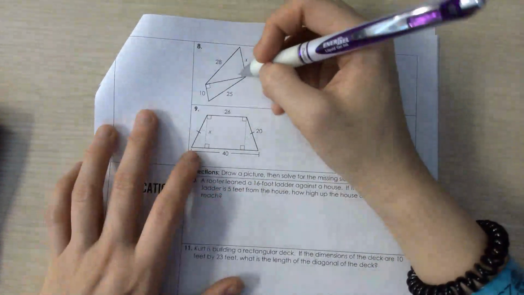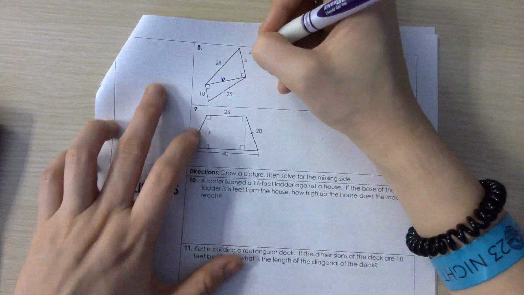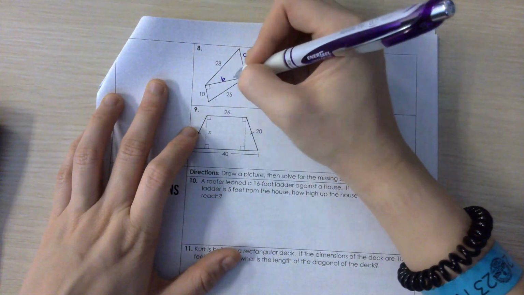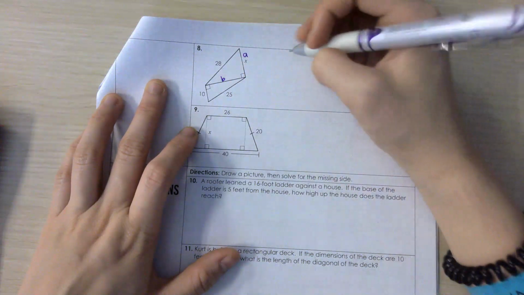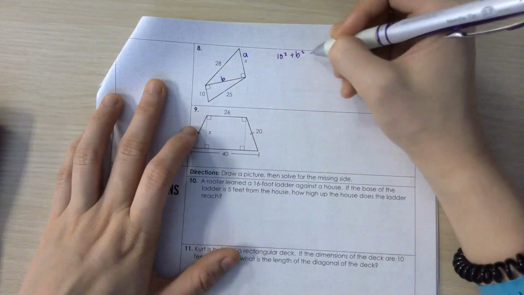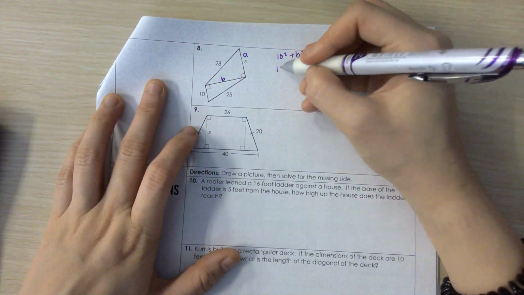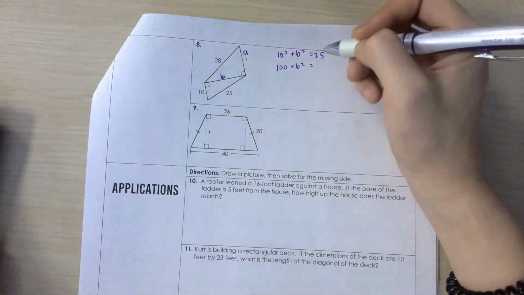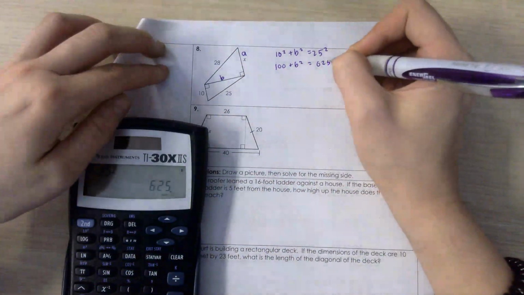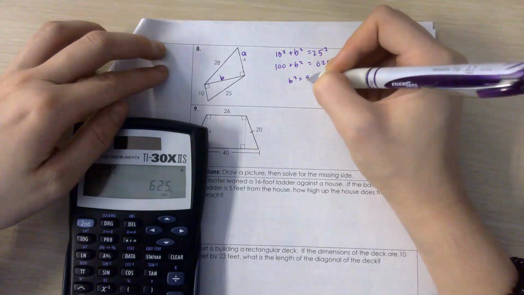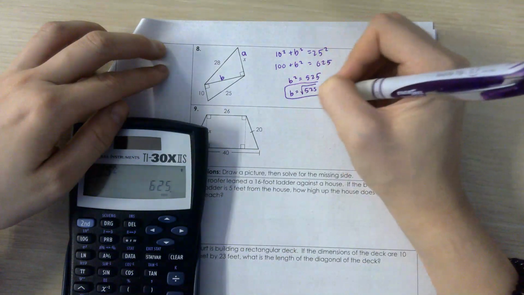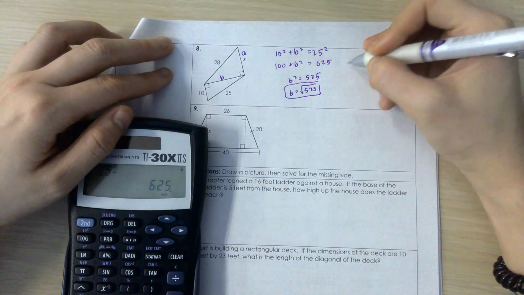Alright, so this is B, this is A. Let's start with this triangle to find B, and then we're going to find A. So we have 10 squared plus B squared equals 25 squared. 25 squared is 625. So B squared equals 525. So B equals square root of 525.